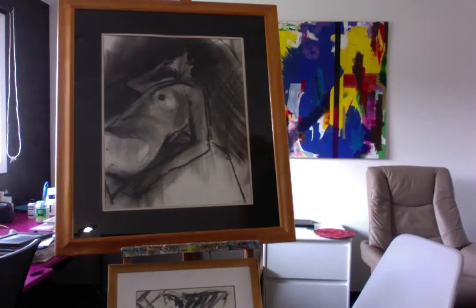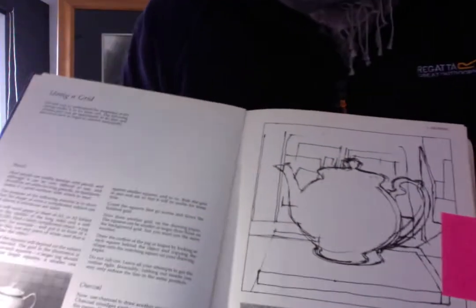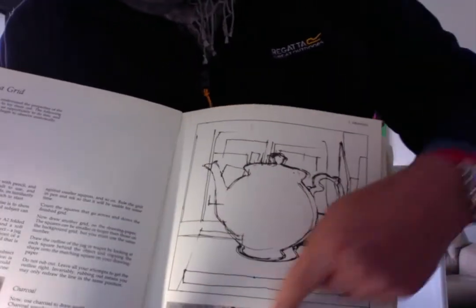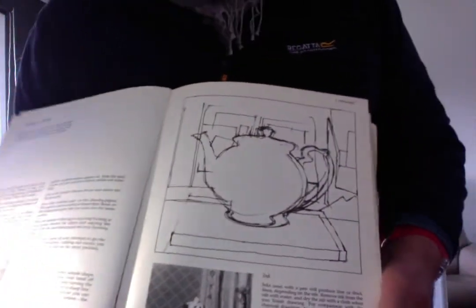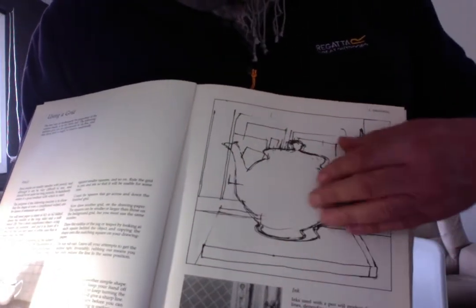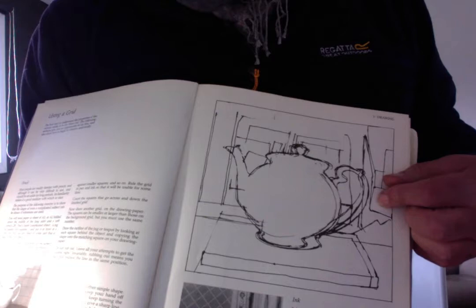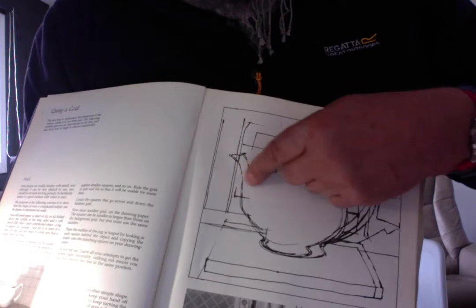Another example. This is what we were talking about when I was trying to explain about drawing in borders. Once you've drawn your square, your space that you're going to work in, you can then decide how to position, in this case, the teapot within the space. And I like the way this artist has used the background to find and place the object in the space.